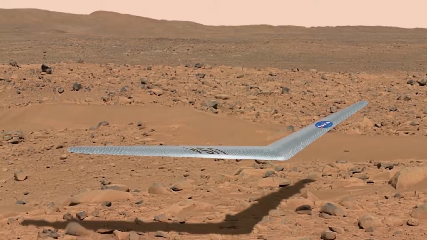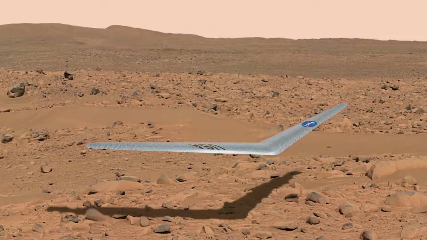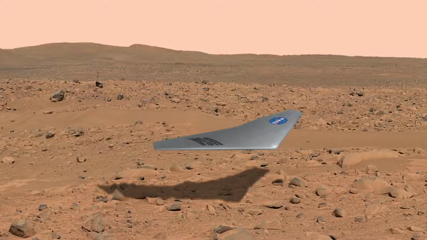One of the projects we're starting to work on is getting Mars airspace up and running and setting things up so we can fly multiple Mars flyers, so we can start exploring aircraft on Mars to see how well they fly.